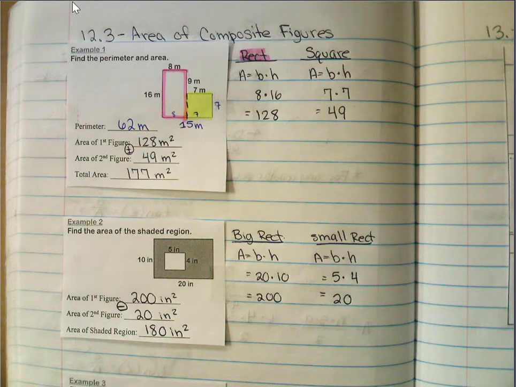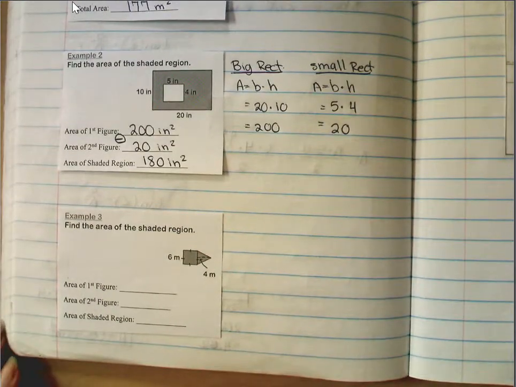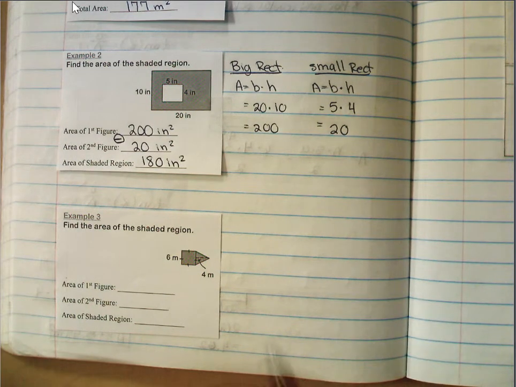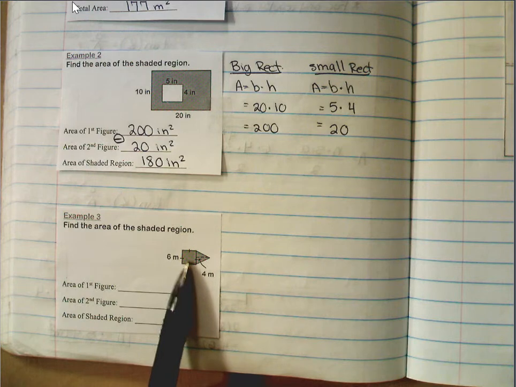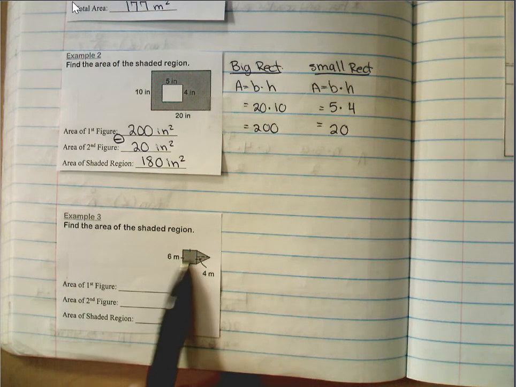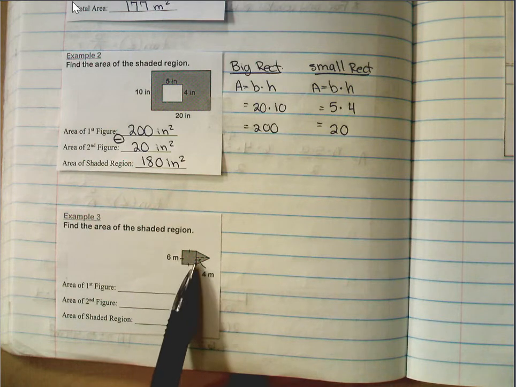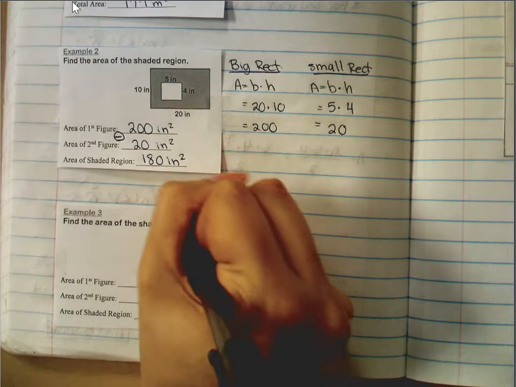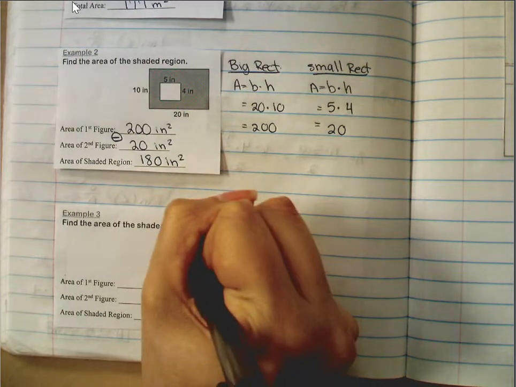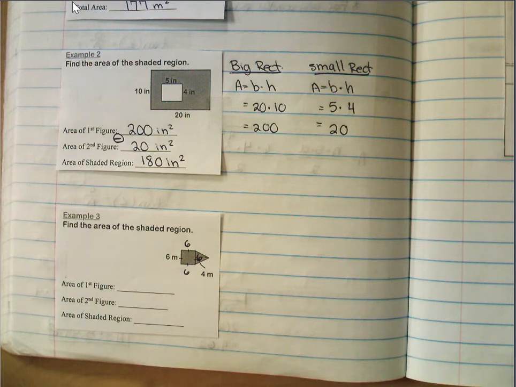And then let's look at the last example. So example 3, we have two figures that are shaded. My first figure that I see in the picture is a square. I know it's a square because those little lines around the square show that all the sides are equal. So that means that all my sides are 6. And then the second figure is a triangle.